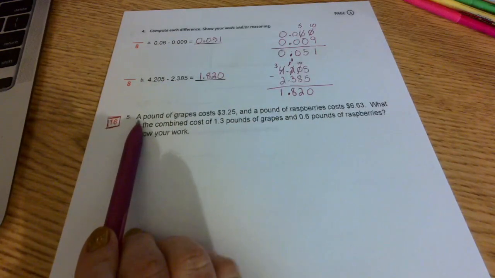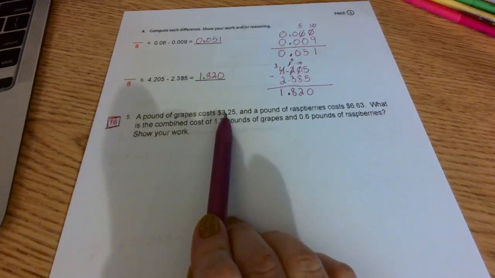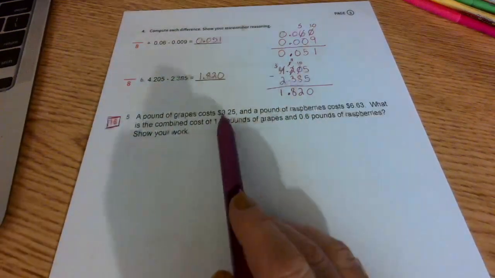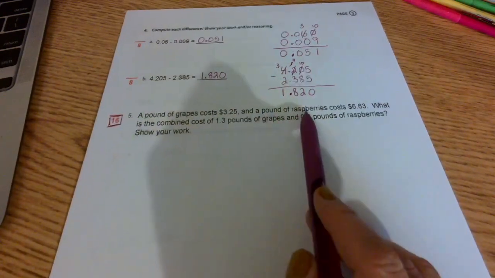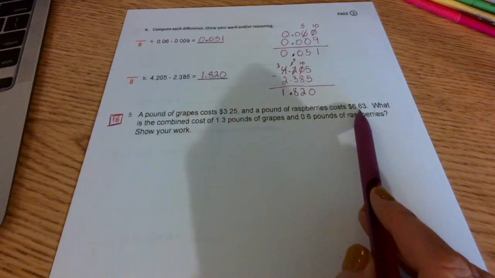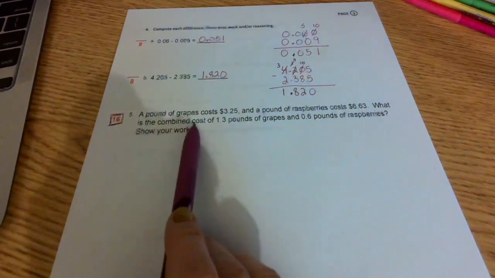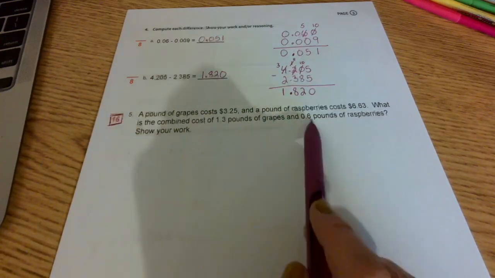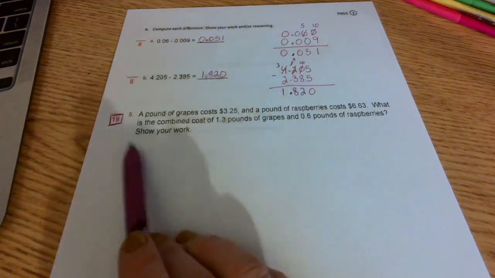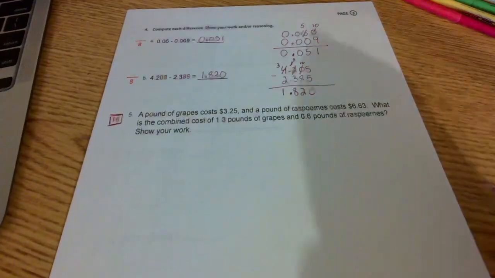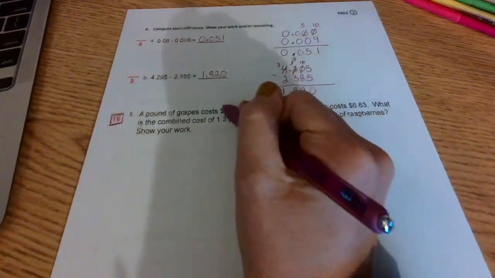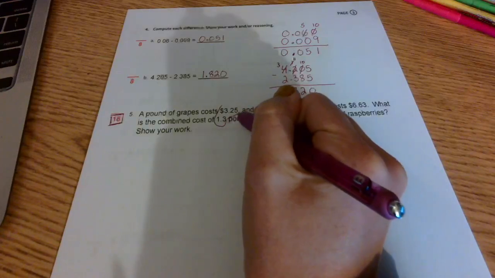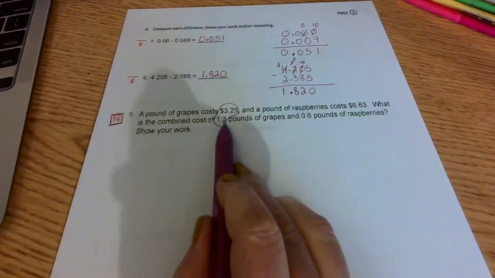A pound of grapes cost $3.25, so 1 pound of grapes, $3.25. A pound of raspberries costs $6.63. What is the combined cost of 1 3/10 of a pound of grapes and 6/10 pounds of raspberries? Show your work. The first thing that we have to do is we have to figure out how much am I paying for 1 3/10 pounds.